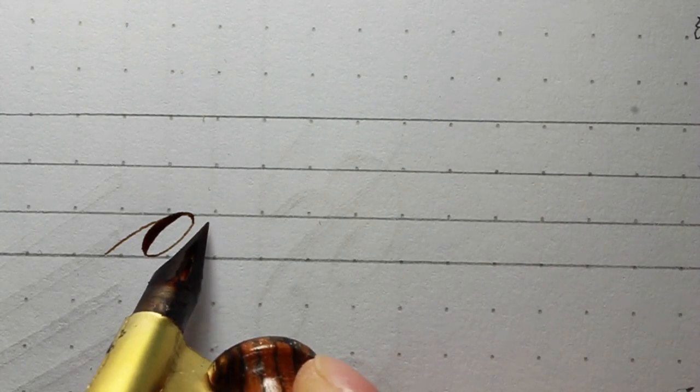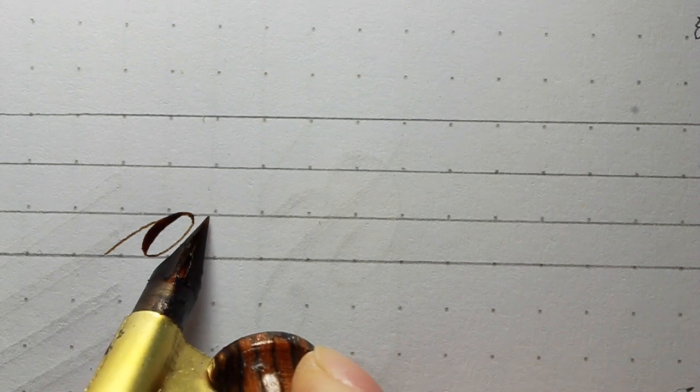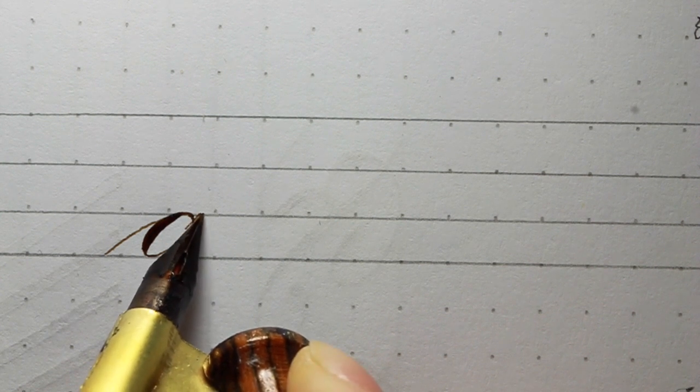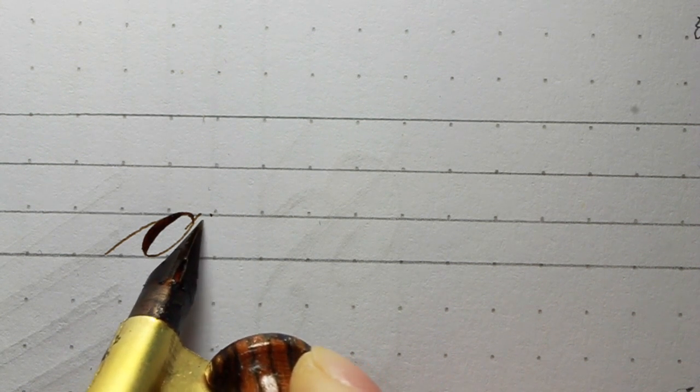Now when we shade down, we want to shade down on the slant of the letter. Where we start our shade is very important. If we cut into the oval, this will no longer be an oval. If we're too far out, we're leaving a gap.